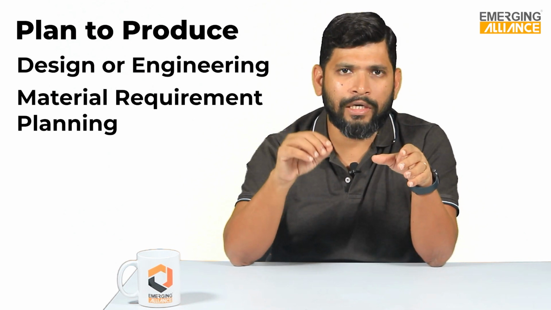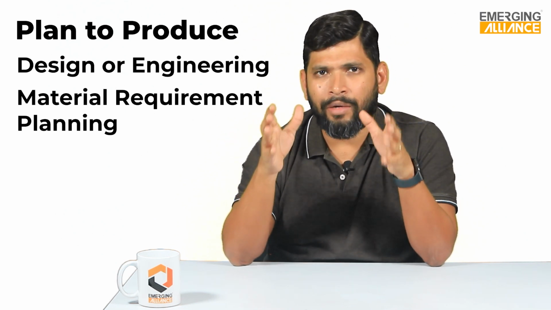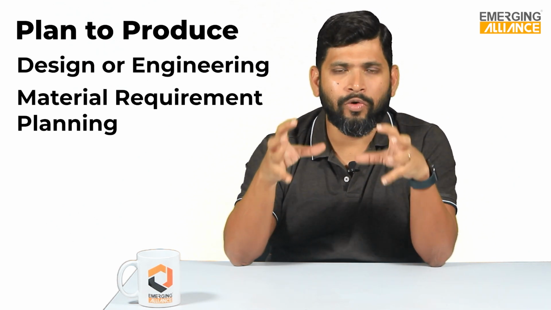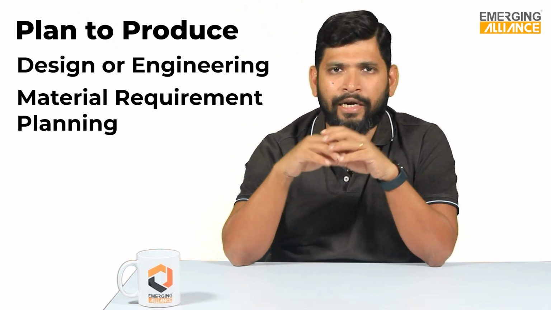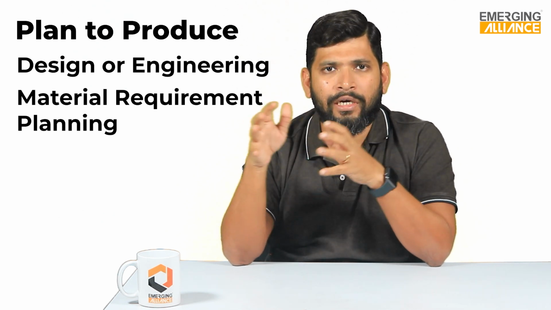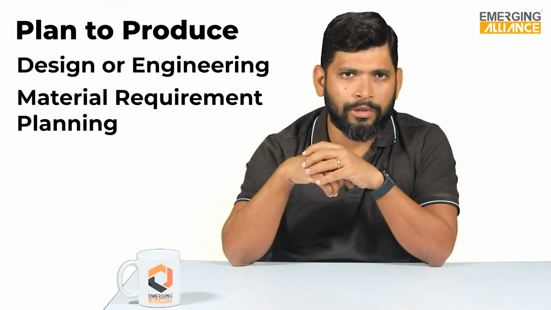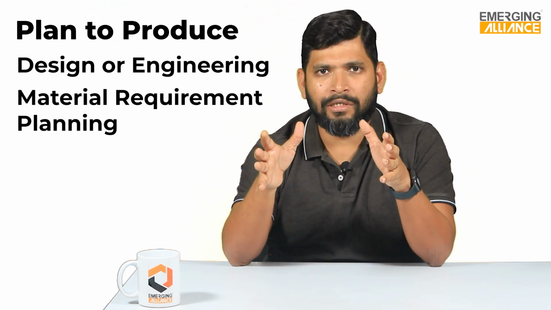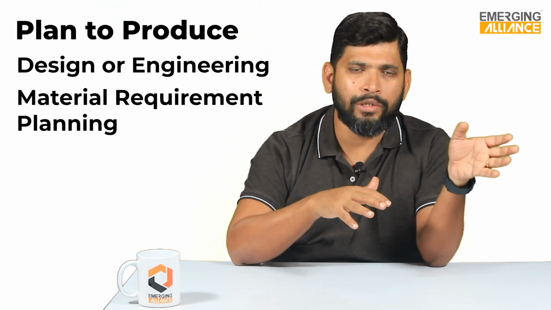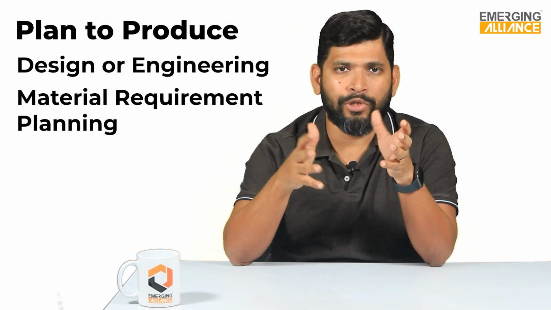MRP stands for Material Requirement Planning. Now, MRP is like the brain of SAP Business One because it's a very sophisticated transaction and it reduces a lot of the manpower which is required for creating the finished goods and delivering to the customer. So what an MRP does is it considers the list of items which are available in the open sale order or which are available if you generate a forecast.